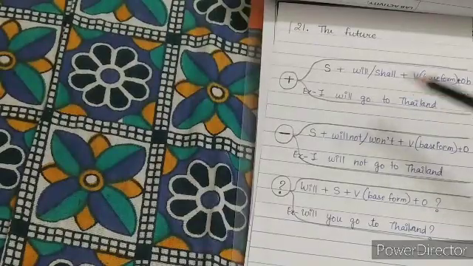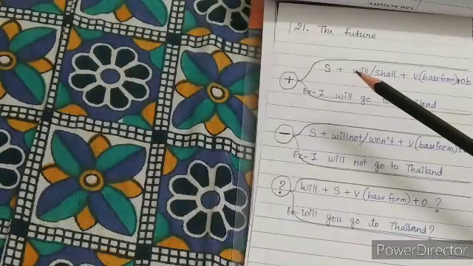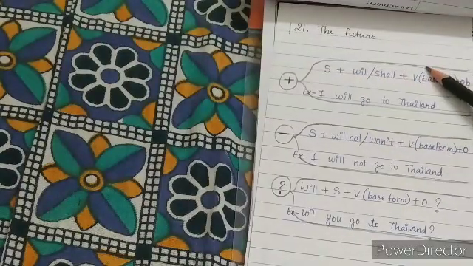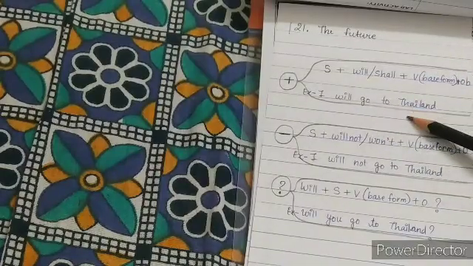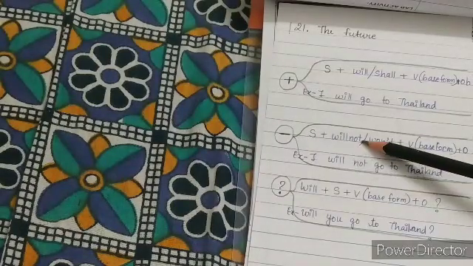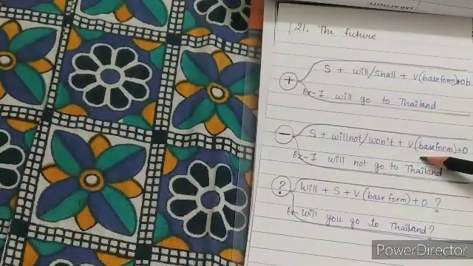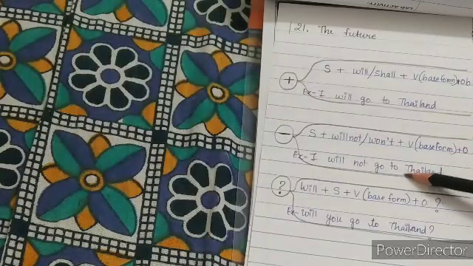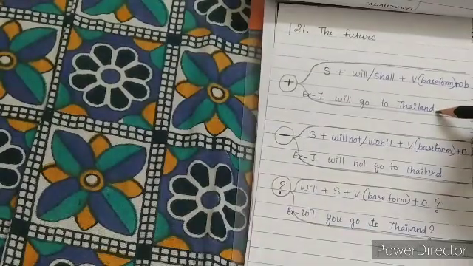Let us revise it one more time. In the positive sentence, the formula for the future tense is subject plus will, shall plus verb base form plus object. Example is I will go to Thailand. Negative sentence, the formula is subject plus will not, won't plus verb base form plus object. And the example is I'll not go to Thailand. Full stop. Don't forget to put the full stop here as well as here also.